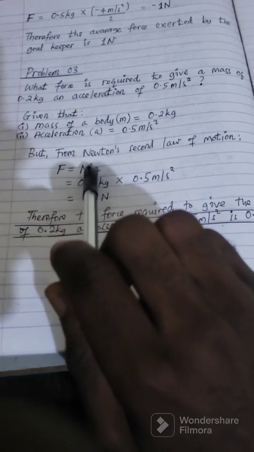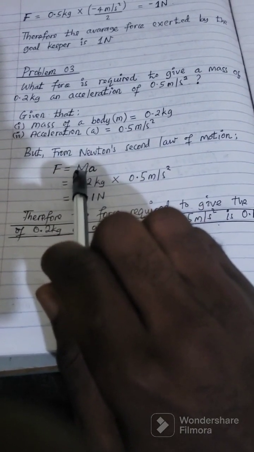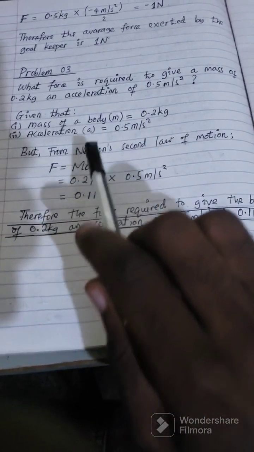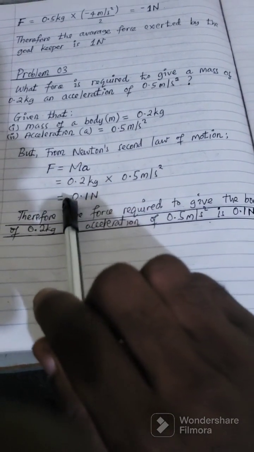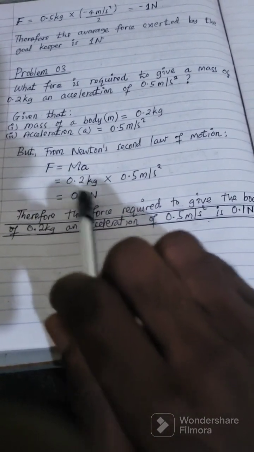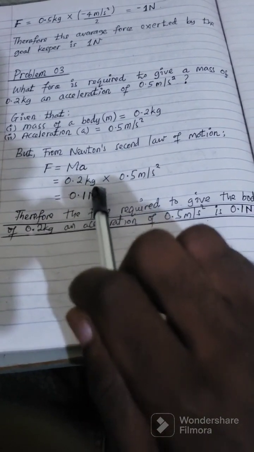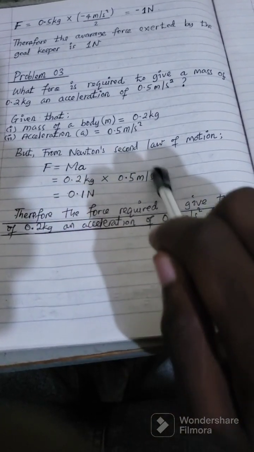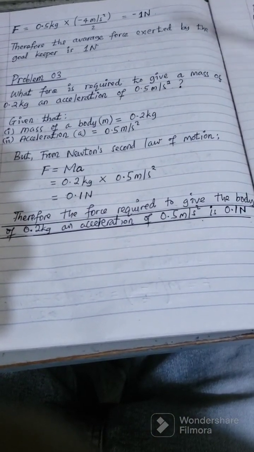From Newton's second law of motion we obtain the equation which satisfies our problem. Upon putting these values in this equation, we get the final answer: the force equals 0.1 Newton. I think the expression is well understood because it explains itself.